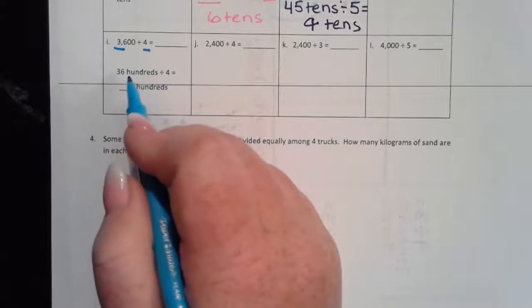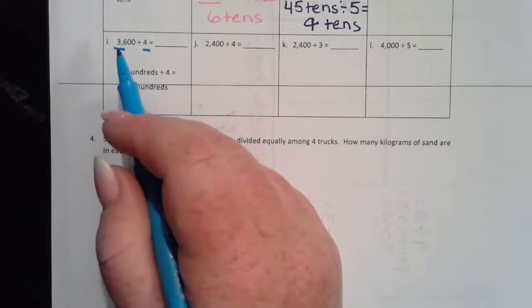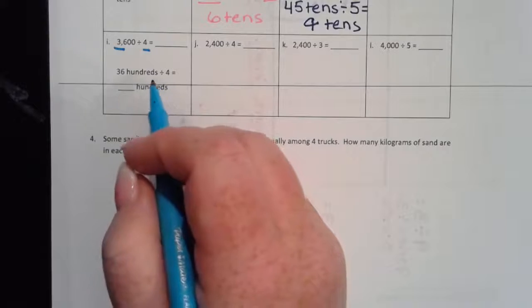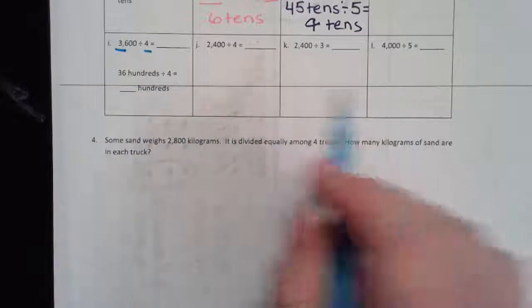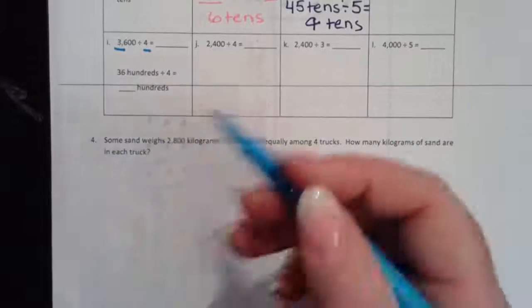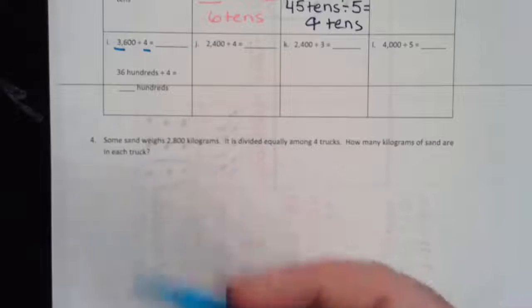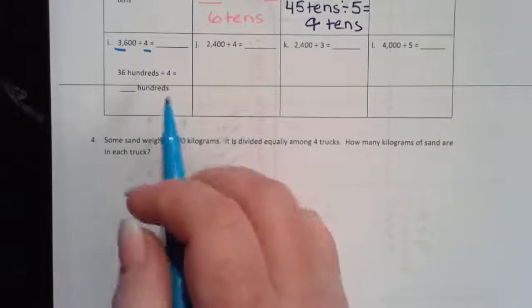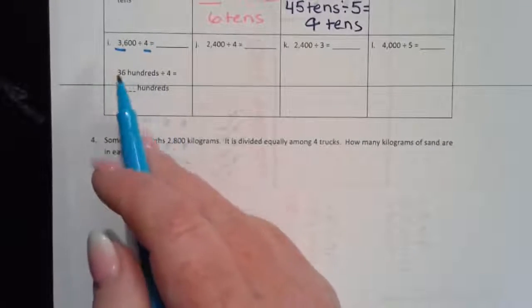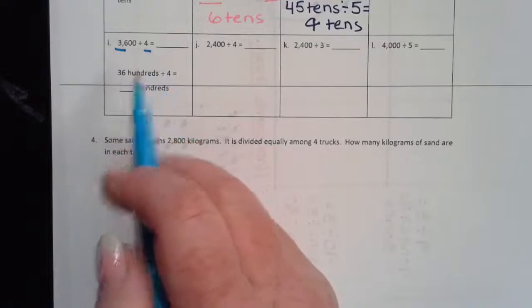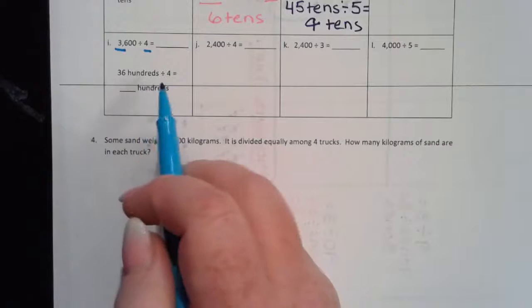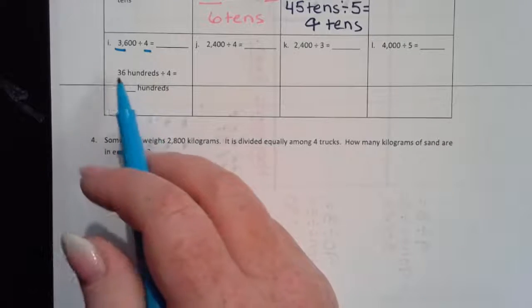I need 36, and in order to do that, 3,600 is going to be 36 hundreds. Hopefully this row will be a little bit easier to manipulate because a lot of us are accustomed to hearing numbers in the thousands referred to as 3,600, 1,500, 1,600, and so on, and that's how we're going to break this down. So instead of 3,600, you can think in your brain now, 36 hundreds. So I have 36 hundreds divided by 4.